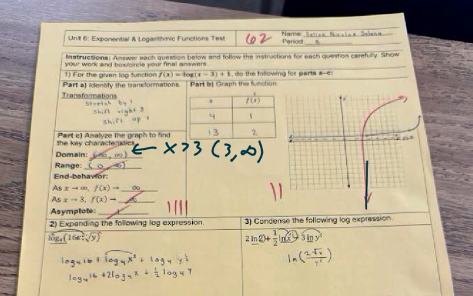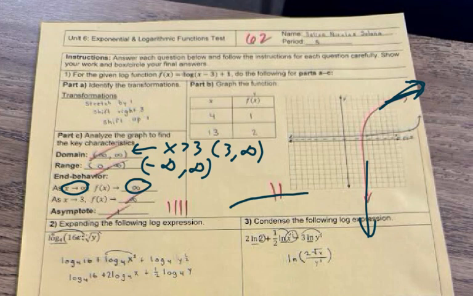Range. It goes forever downwards. It goes forever upwards. Even though it's going slowly, it's going upwards forever and ever. So the range is going to be from negative infinity to positive infinity. Okay, as x approaches infinity, it's going to go to infinity. Again, it's creeping up slowly, okay?